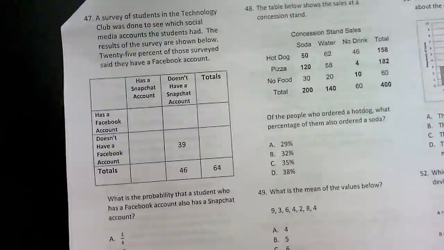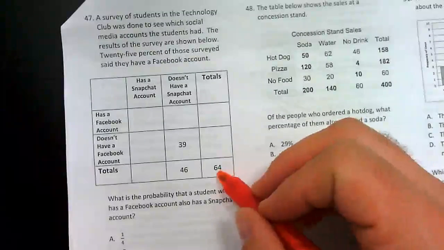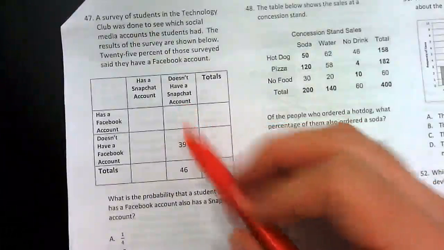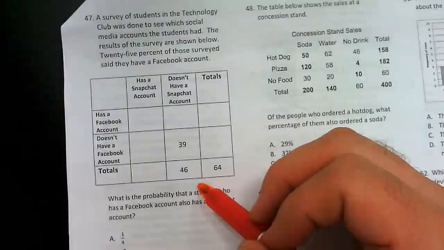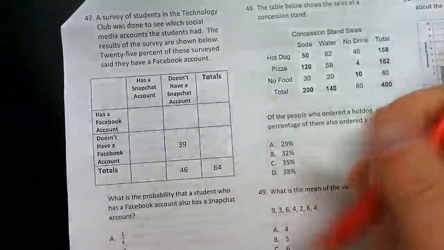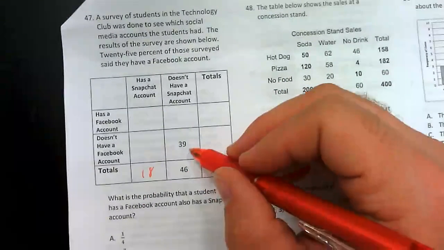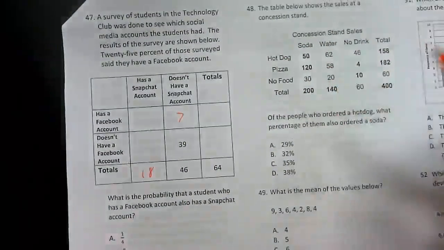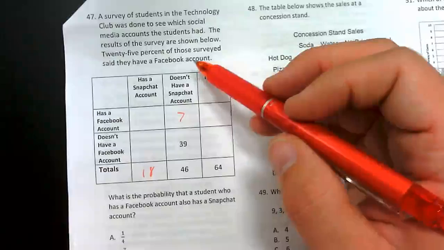So, they didn't give us all the totals here, but we can figure out some of these. We know that we have 64 here and 46 there. So, we can figure out what this missing number is and what this missing number is based off of what's already given. If this is 64, 64 minus 46 is going to leave us with 18. We have 46 subtract the 39 leaves us with 7. And then we're only missing these two numbers, but they also told us up here that 25% of those surveyed said that they have a Facebook account.